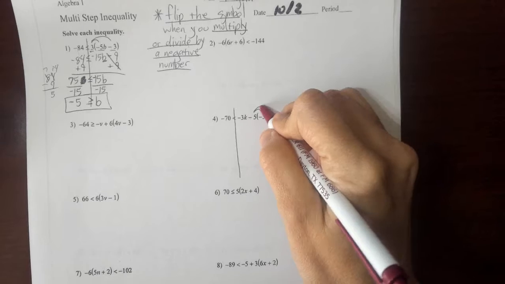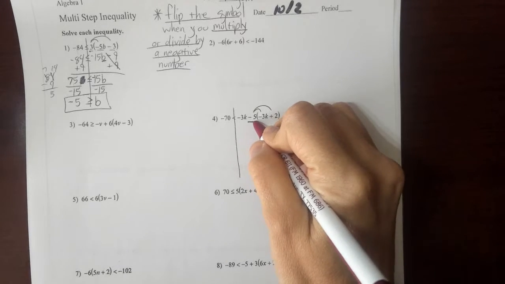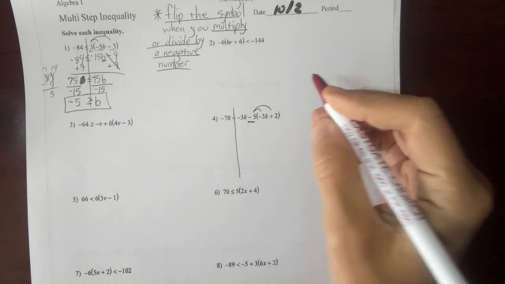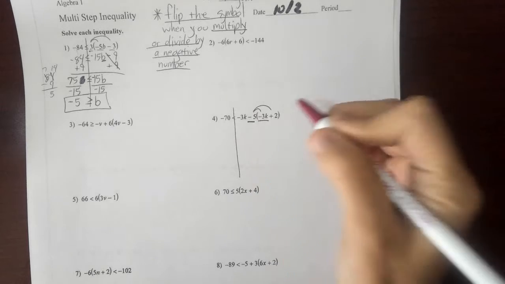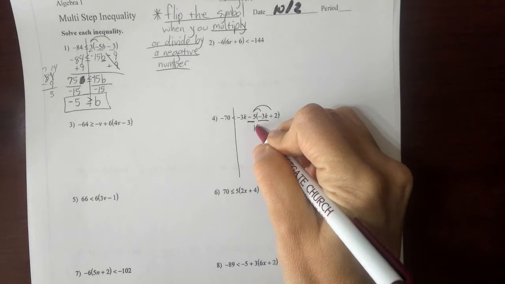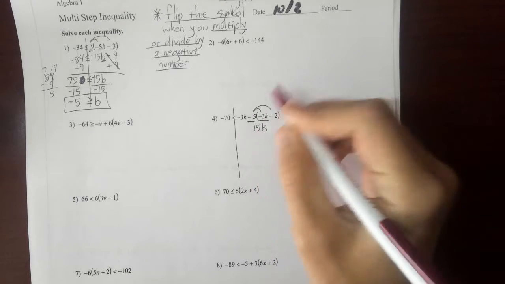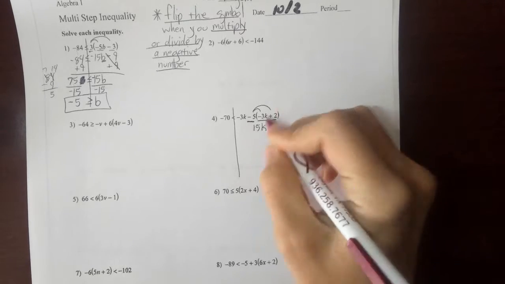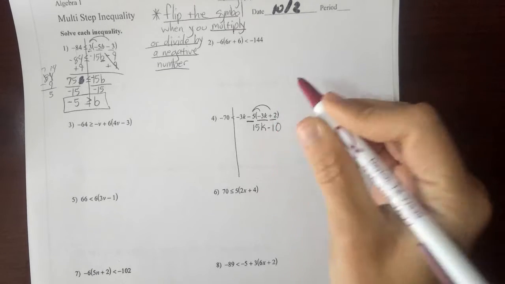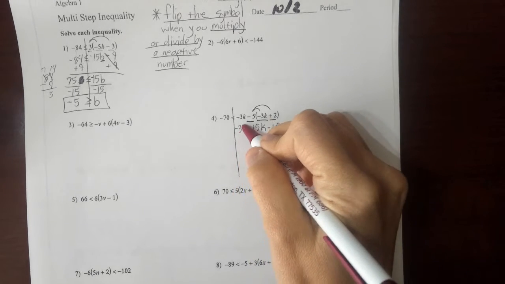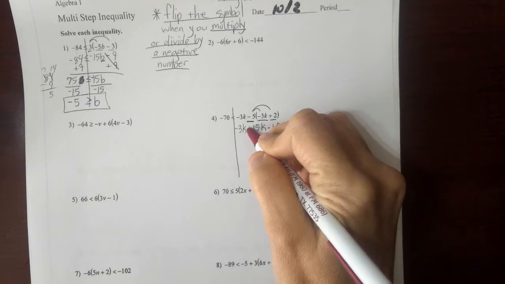So I'm going to distribute first. Remember, this is a negative 5. Don't forget that sign in front. So negative 5 times negative 3k, that's going to be positive 15k. Negative 5 times positive 2 is going to be negative 10. And then I'm going to rewrite this here. Negative 3k, this is a positive 15, so it's going to be plus 15k.